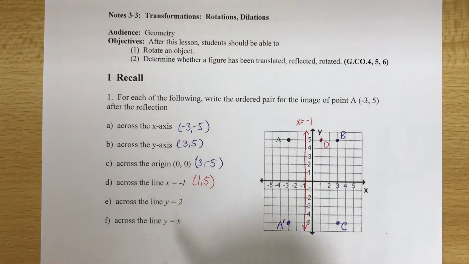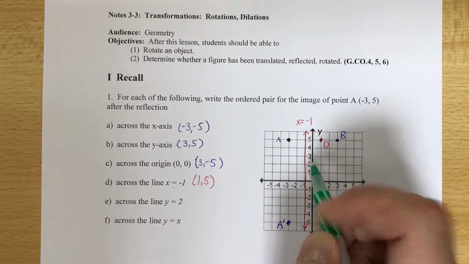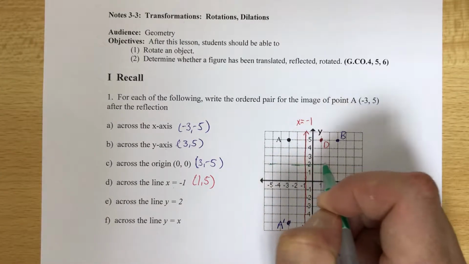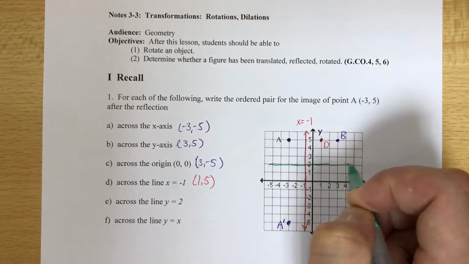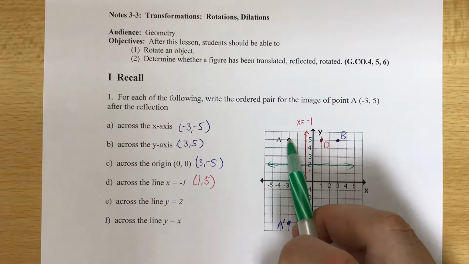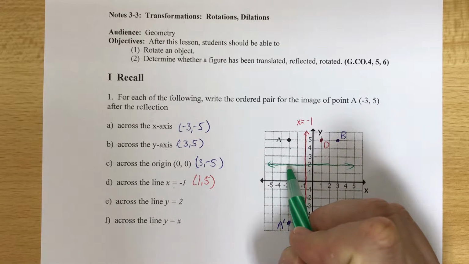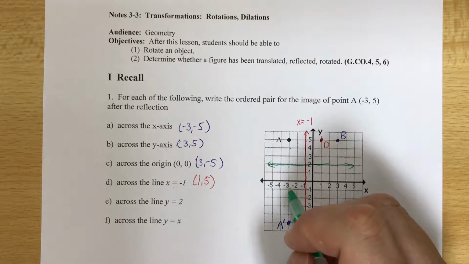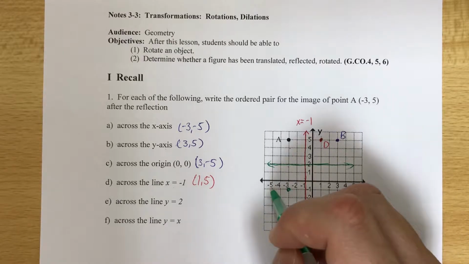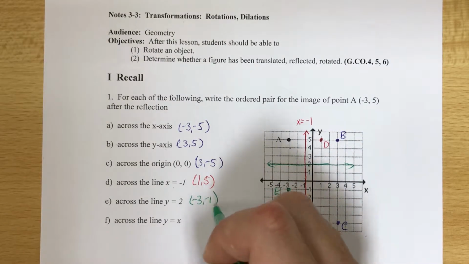Okay, part E is across the line y equals 2. That's horizontal. So on the y-axis, I find here's +2. I'm going to draw a horizontal line. Okay, so since we are above the line, when I reflect it, we will end up below 1, 2, 3, and then from there, 1, 2, 3, and we're at -3, -1. So there's point E, -3, -1.